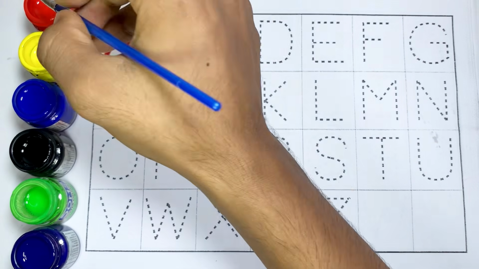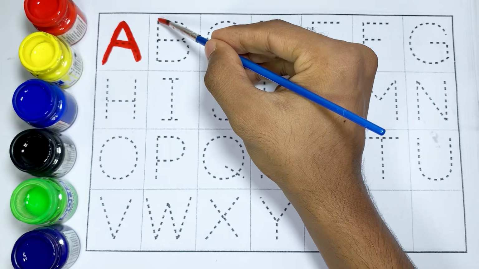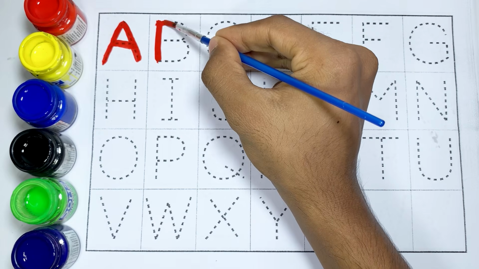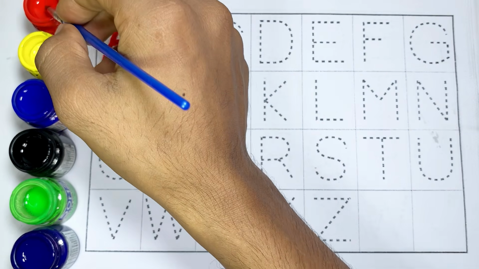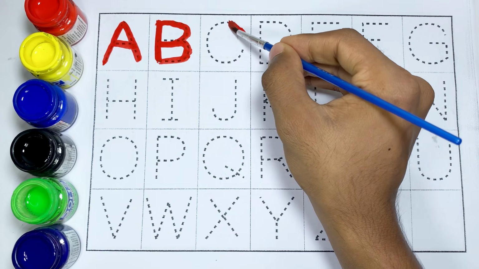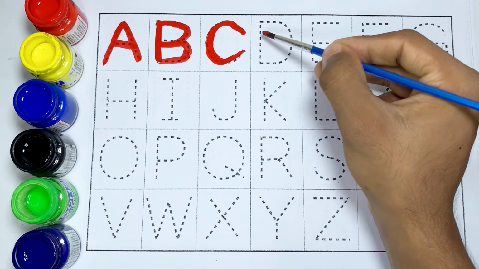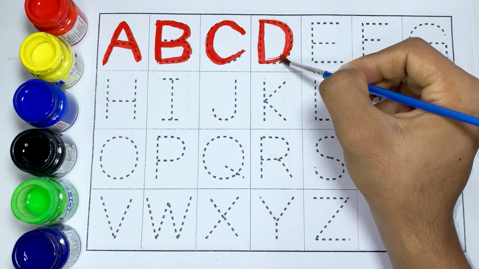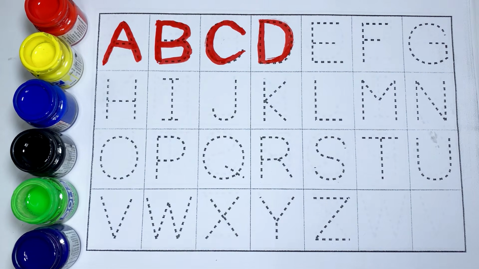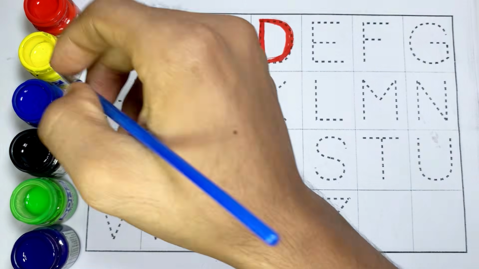A for apple. B for ball. C for cat. D for dog. Now you draw E and use yellow color.